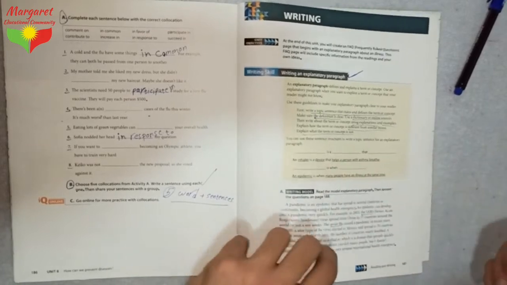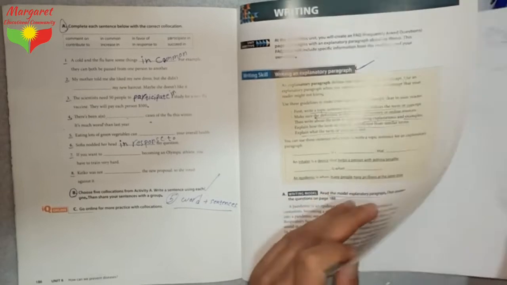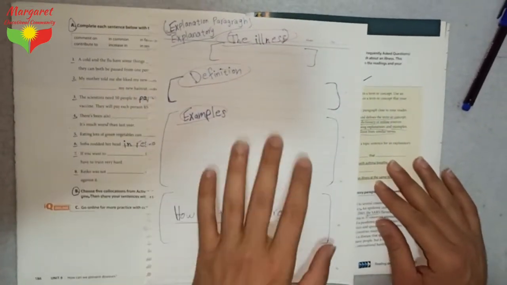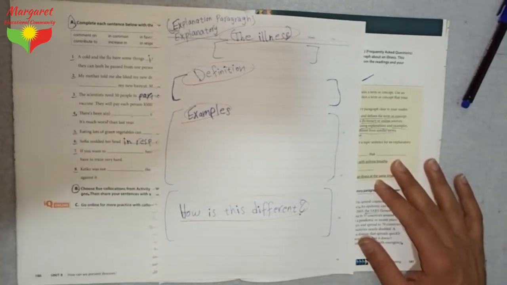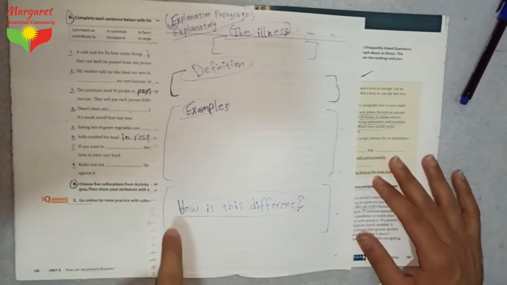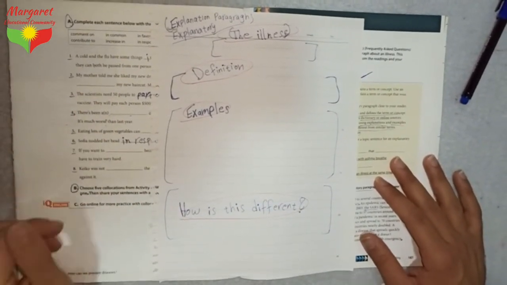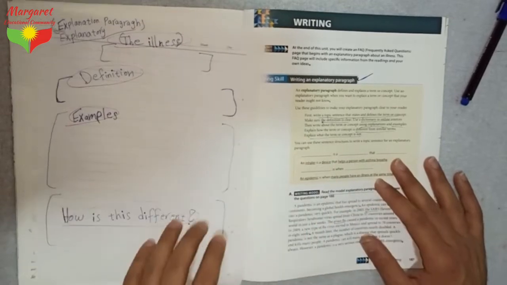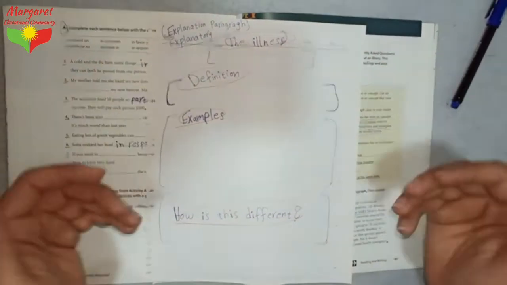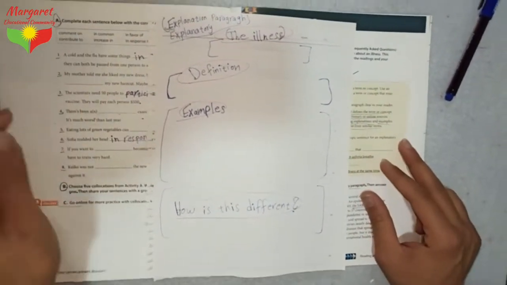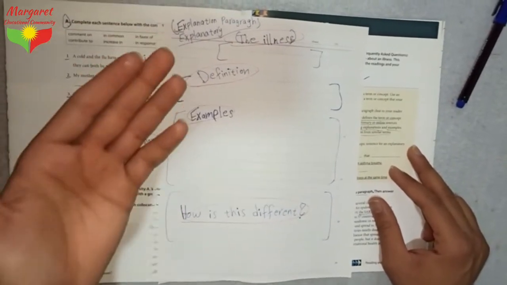So let me show you a map. As usual, the maps have been helping us since the beginning, and they will help you when you see everything in a picture. Everything becomes clearer. It is better than explaining it in a box. Do you see this? This is an explanatory paragraph or explanation paragraph. It doesn't matter, those two mean the same thing. This is how you construct an explanatory paragraph.